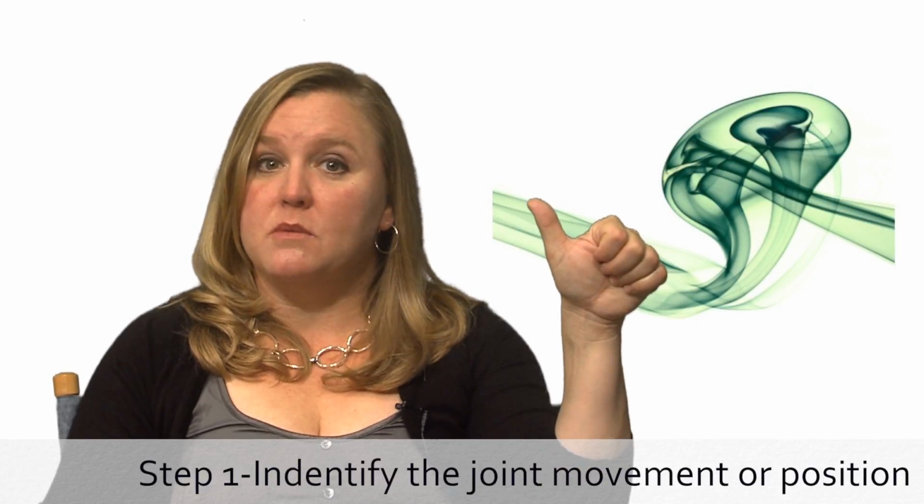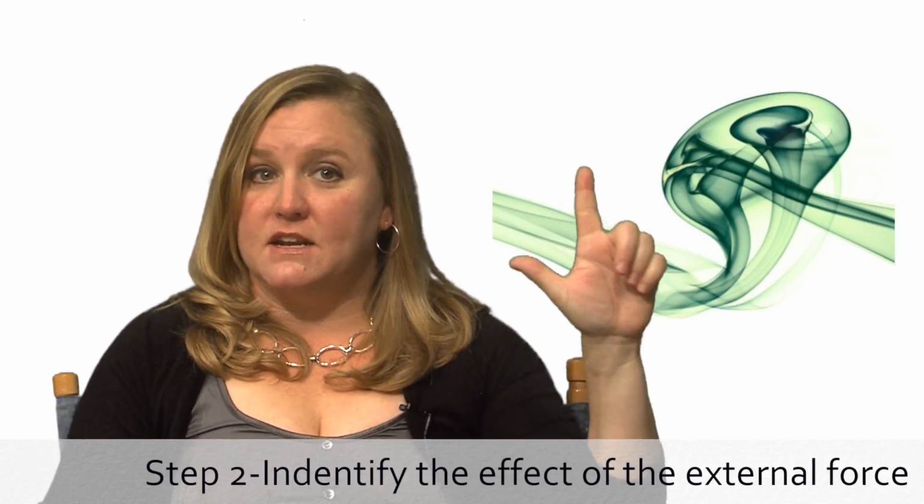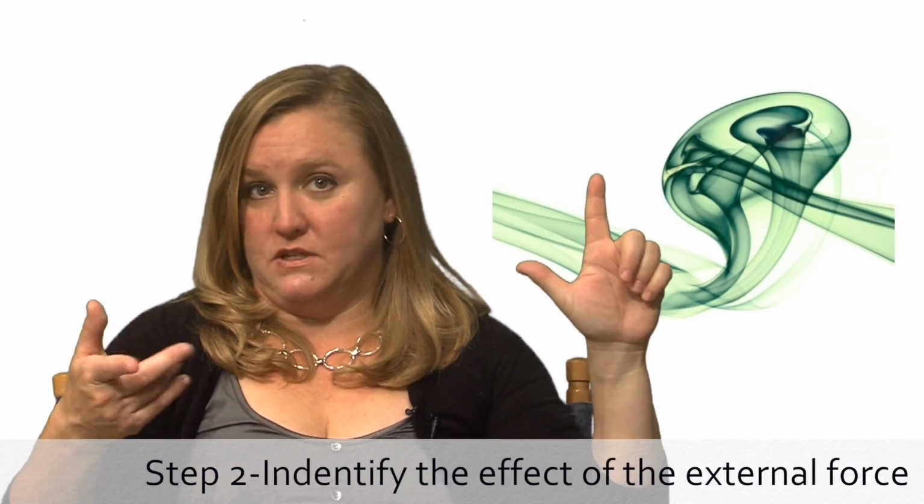One of the key goals of movement analysis is being able to identify which specific muscles are active in producing and controlling a movement at a particular joint. The 6 steps of the muscle control formula help us learn how to do this. The steps include: 1, identify the joint movement or position. 2, identify the effect of the external force, for example gravity, on the joint movement or position, by asking yourself what movement would the external force produce in the absence of muscle action. 3, identify the type of muscle action.